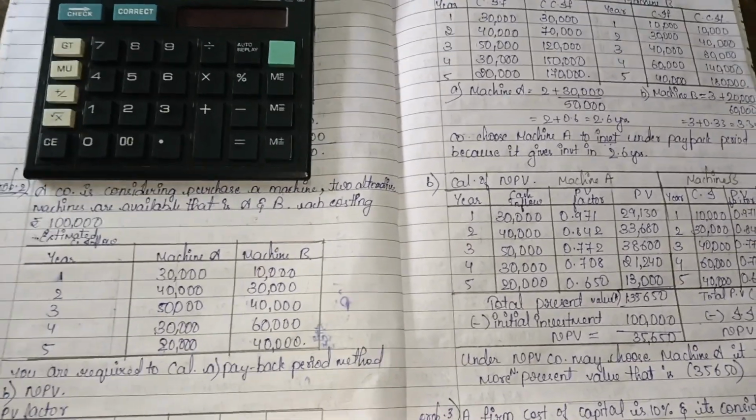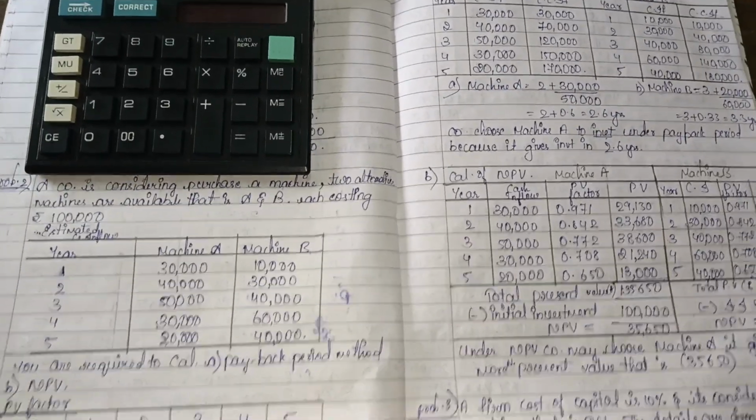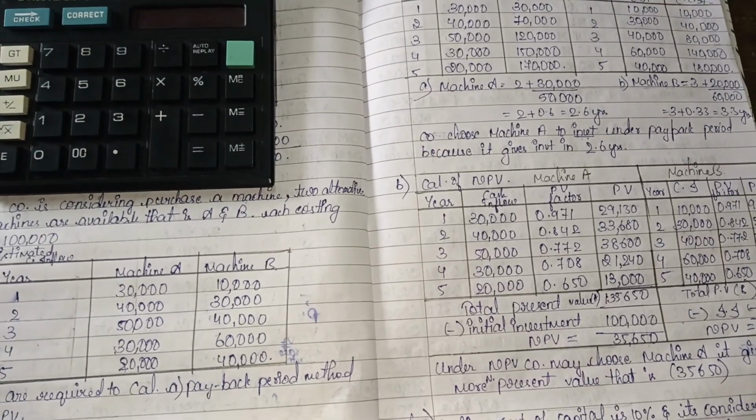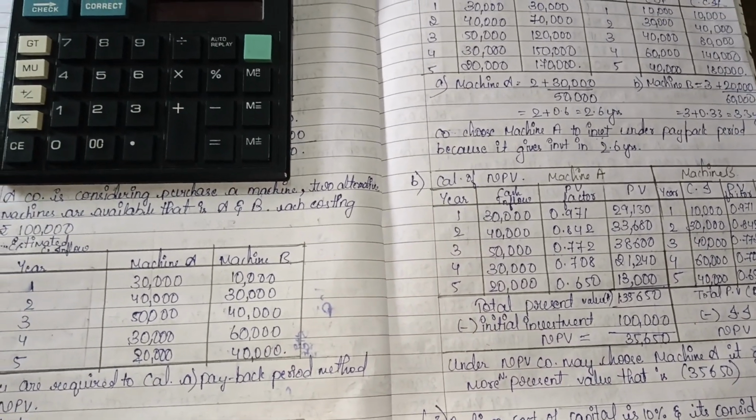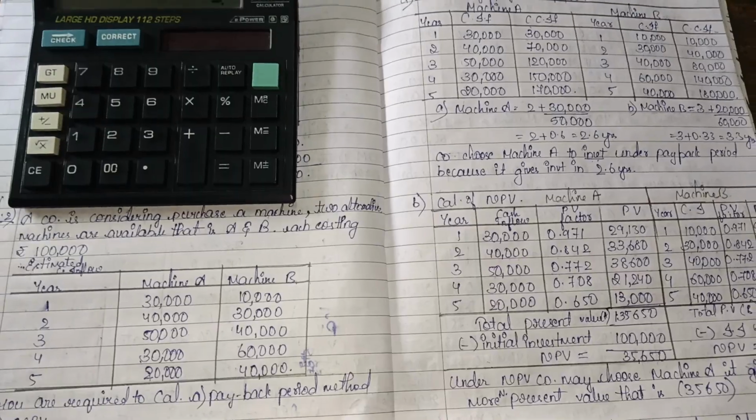Now let's see how to calculate PV, net present value.